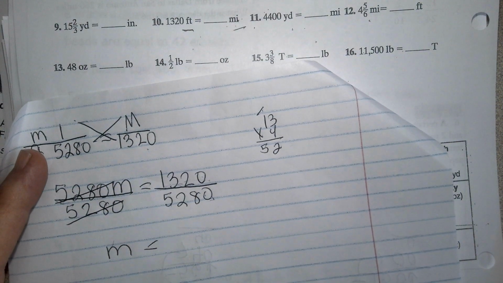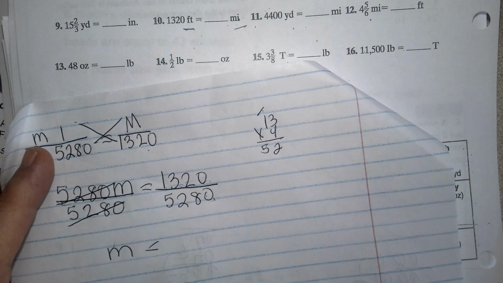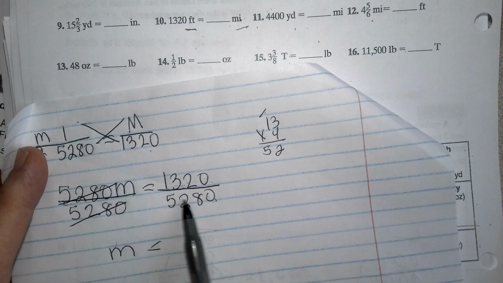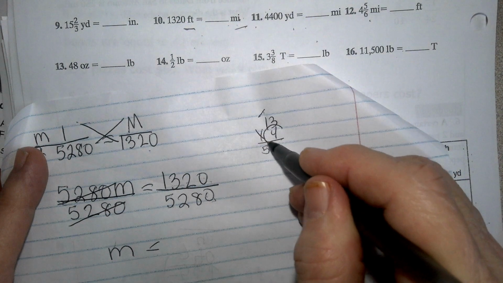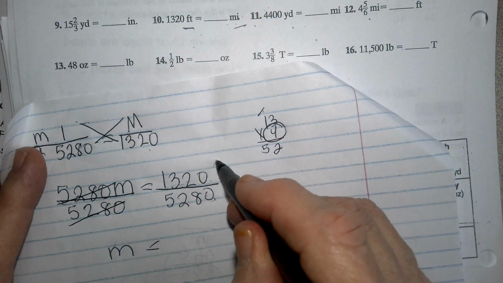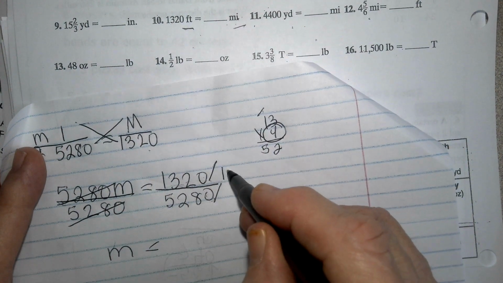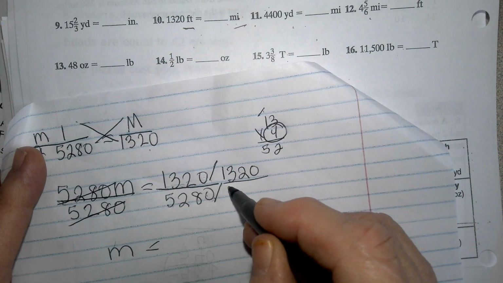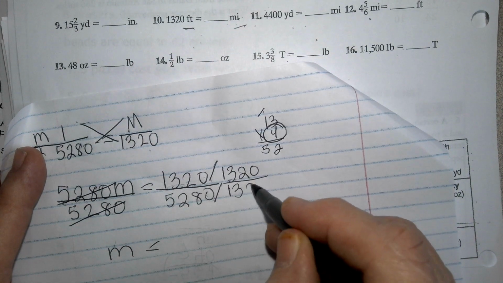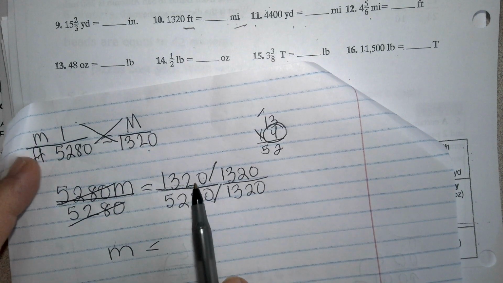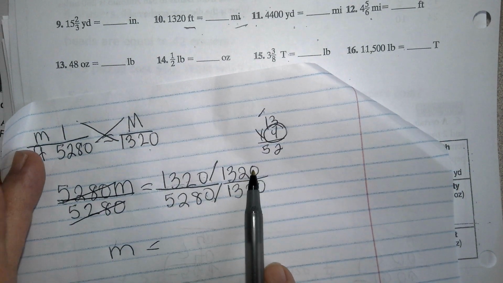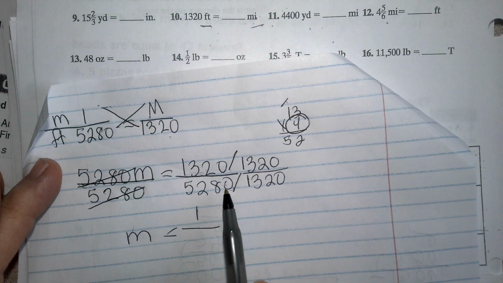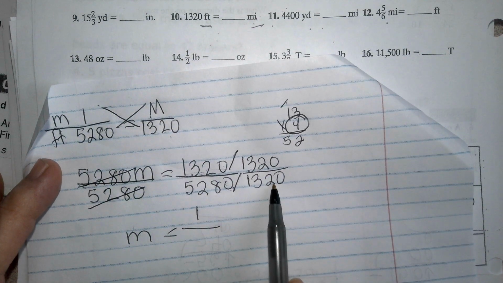So in other words, and I'll give you an easier one on the test, this number goes into this one. Guess how many times? 4 times. So I'm going to divide both of these by 1320. What's 1320 divided by 1320? 1. That for sure is 1. And we just said, what's 80 divided by 20? It's going to go 4.